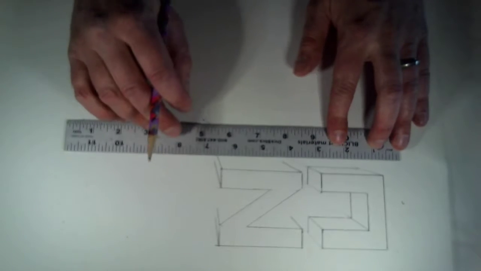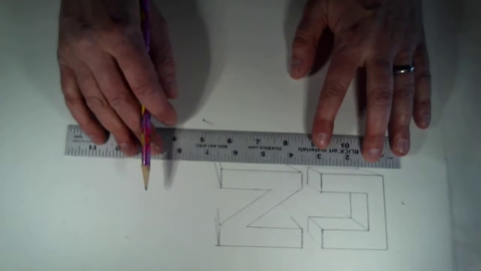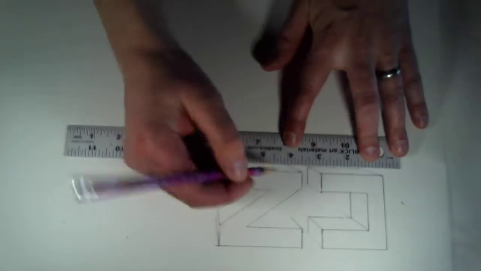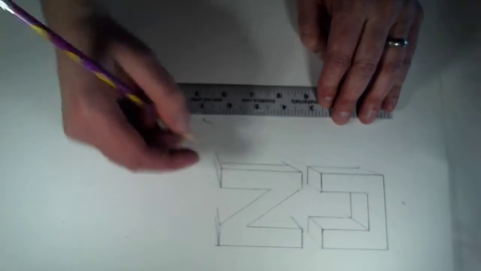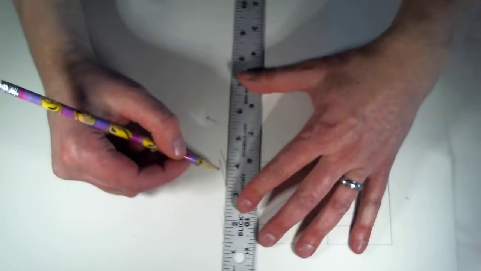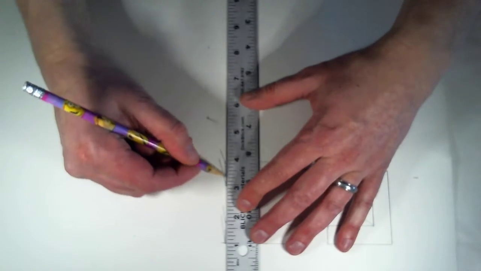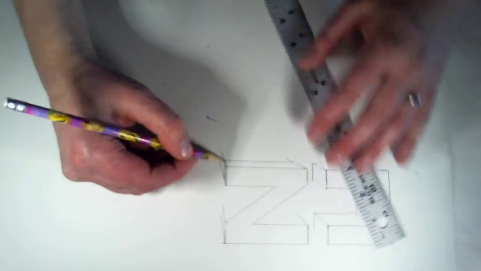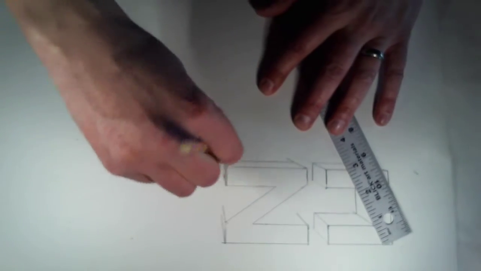That's pretty much the same as the C then. So I know I already have the bottom of this right here, so I'm going to put my ruler on my C, the bottom line. I'm going to do the same to my Z. I'll stop it right there. And then I will come up. And you can see it's not much of a line, right? It's just barely there, but it's enough to show you that it's in perspective.